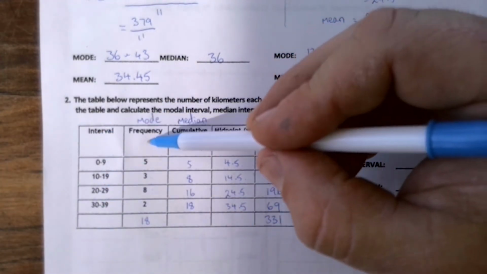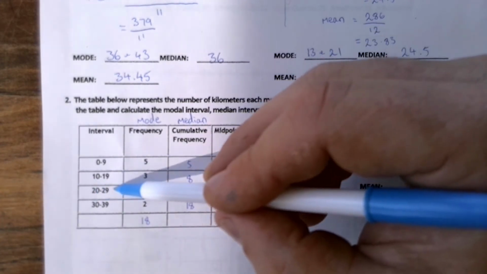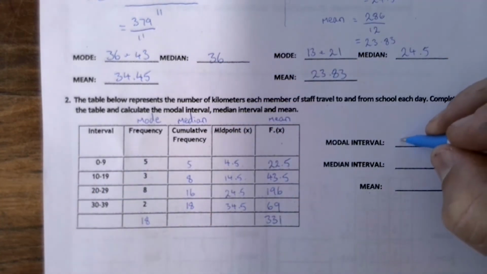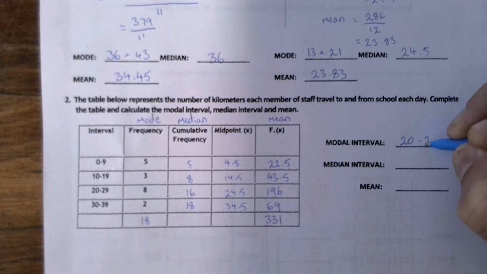So, if we are going to look for the modal interval, that means the interval that happens the most, okay? So you scan down this list and you can see that 20 to 29 happened 8 times. So that is the mode, or the modal interval.